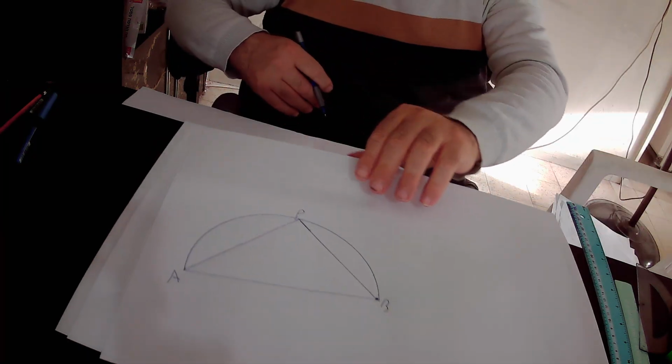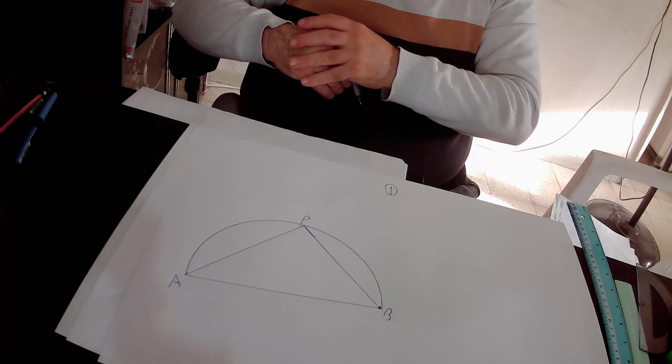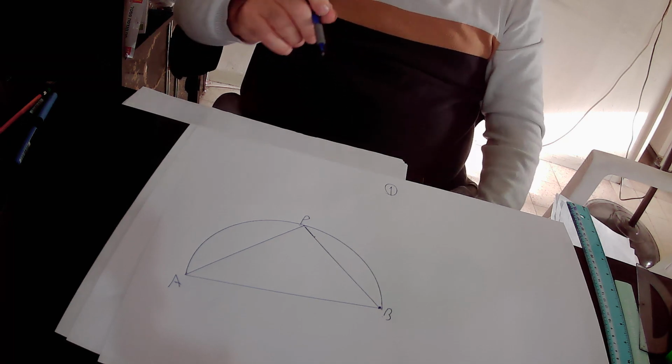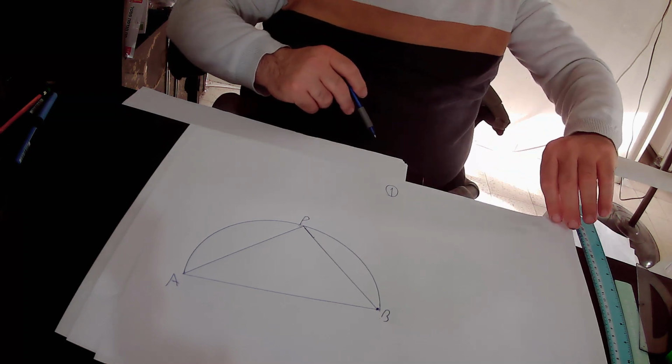So actually, this is the white semicircle that I copied from the original drawing. Here AB is the diameter of the white semicircle, so I write it down.